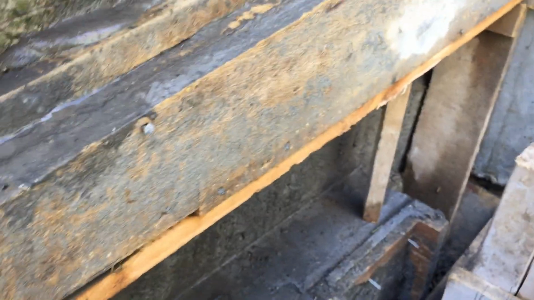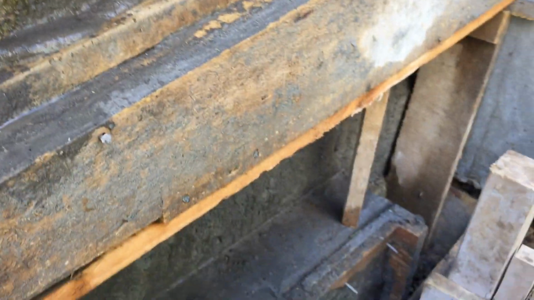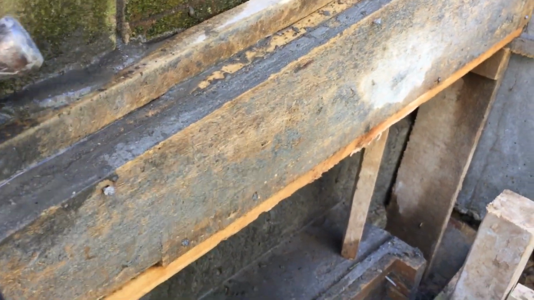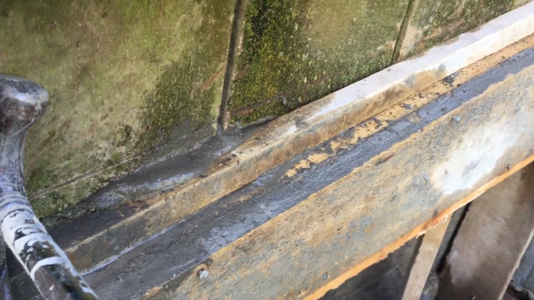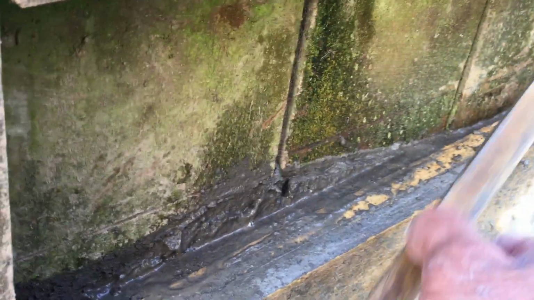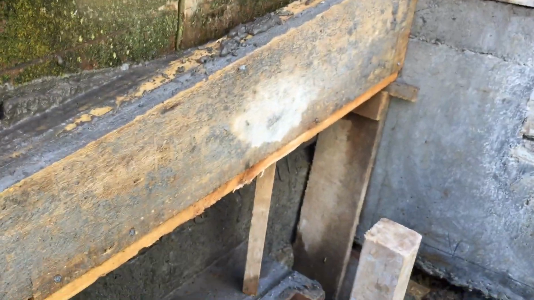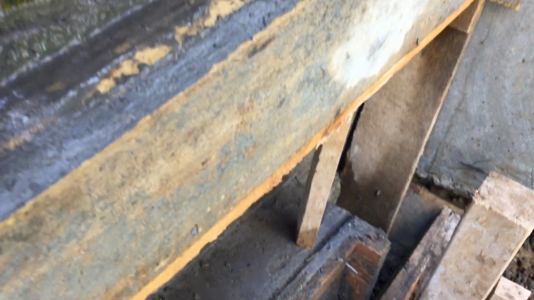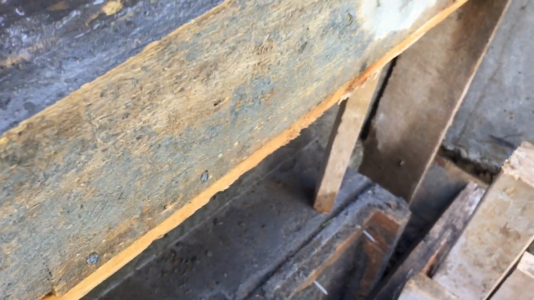I need to remove these nails so that I can do the finishing. So this is just temporary, because when the fresh concrete is flowing, it flows uncontrollably. So that's why, see, there's a lot of gap. So I need to mix a small quantity of builder's mix to fill these gaps here.